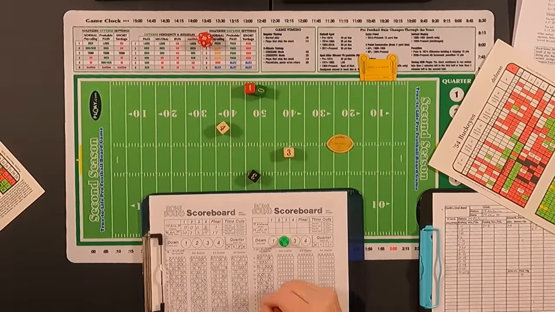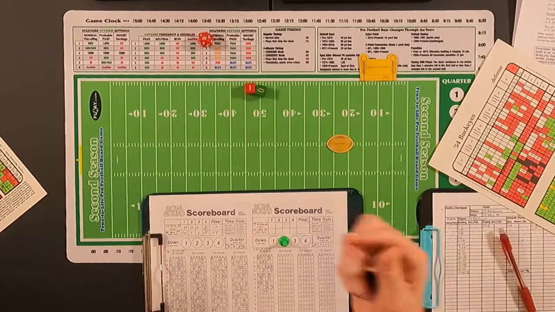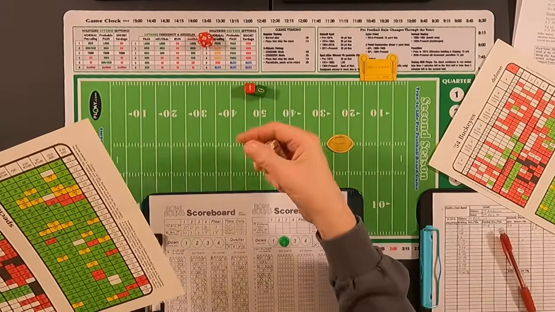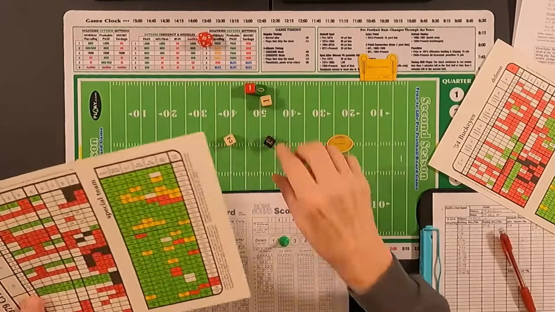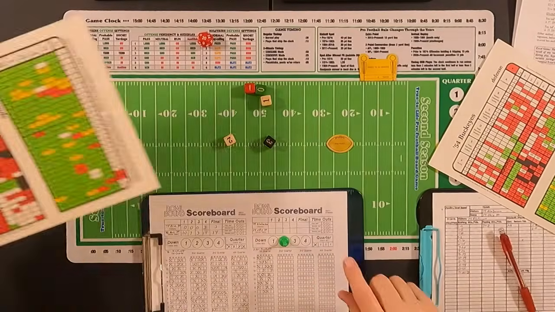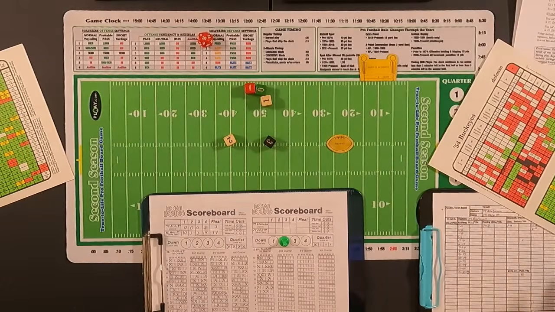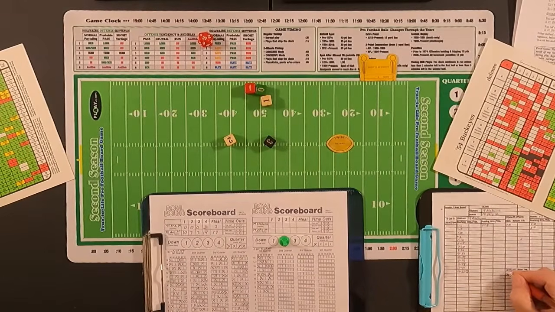That's a 10-second play. And now he does his extra point. And the extra point is 33-17, so it's good. He kicks from the 2, so that's all he needed. So his extra point is good.